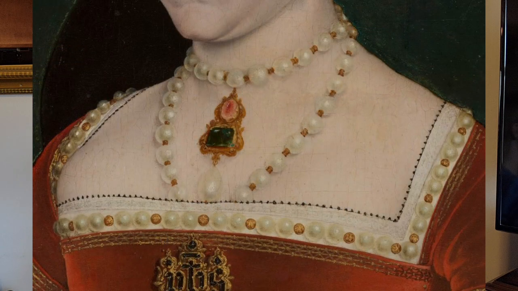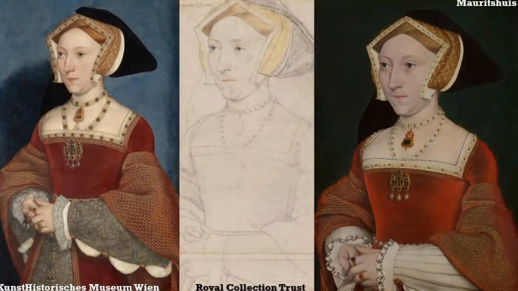Do you remember the pearl necklace that I talked about before from the original sketch? Well, in this 1540 painting, you can see that exact single strand of pearls with the pendant hanging from a pearl. And also, if you look at the sleeves, they are not as decorative as they were in the first painting that Holbein had done of Jane Seymour, but it's almost an identical copy of the sketch he had made of Jane Seymour.